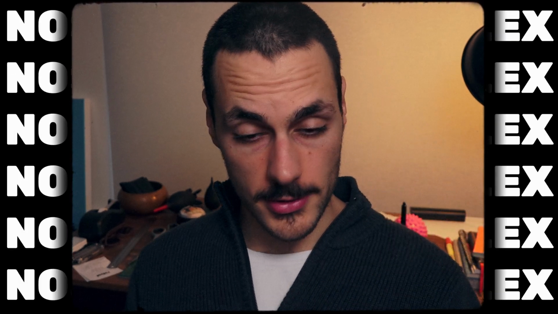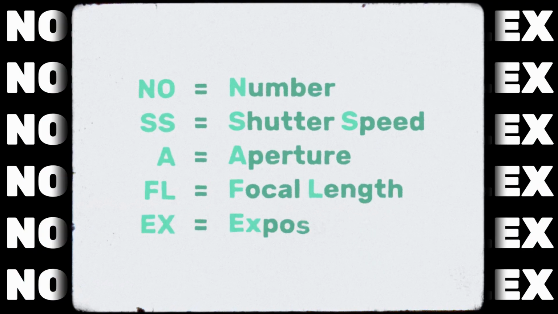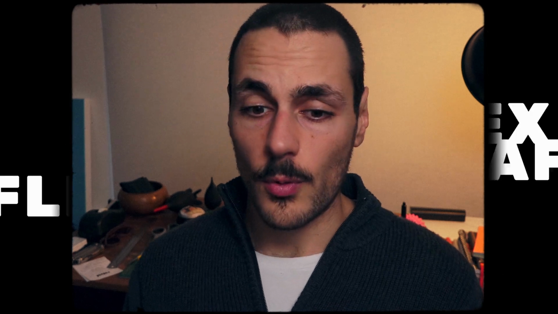So before I continue on, what is NOSSAFLEX? NOSSAFLEX is an acronym, and it stands for number, SS is shutter speed, A equals aperture, FL equals focal length, and EX equals exposure. This is what we use as a base structure for our file name, and then we fill in the blanks in between. This system keeps our files organized, relevant, and unique.